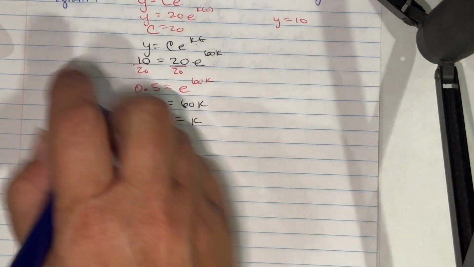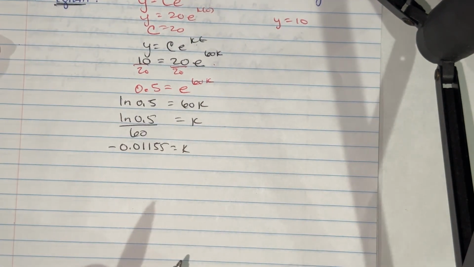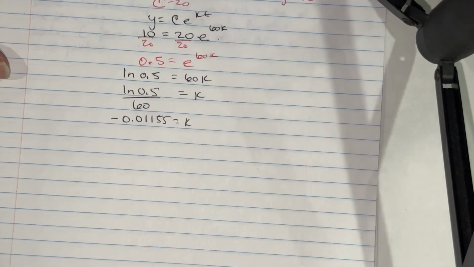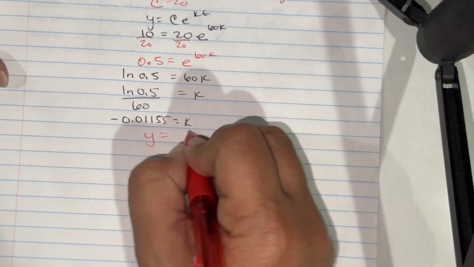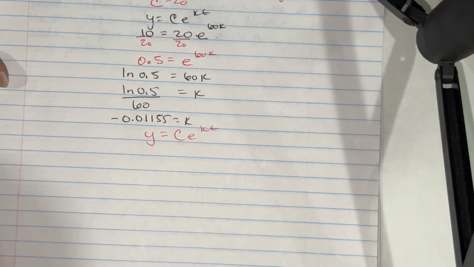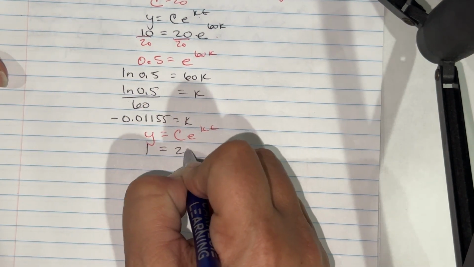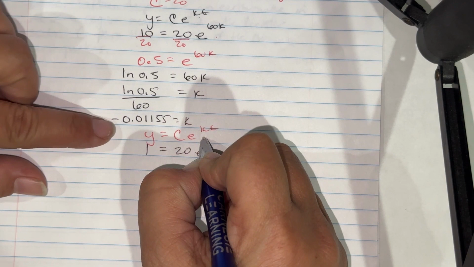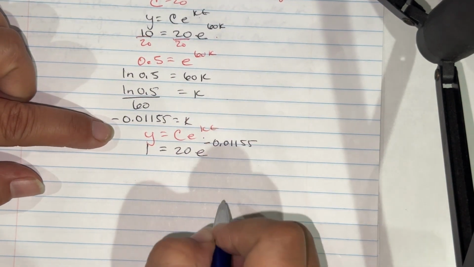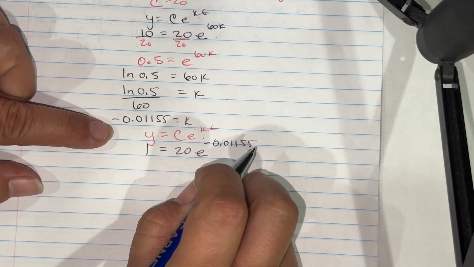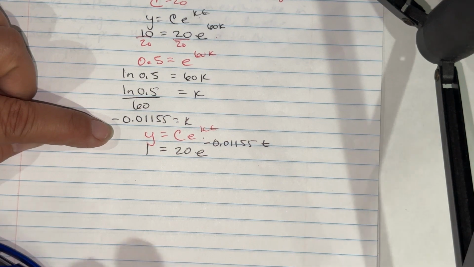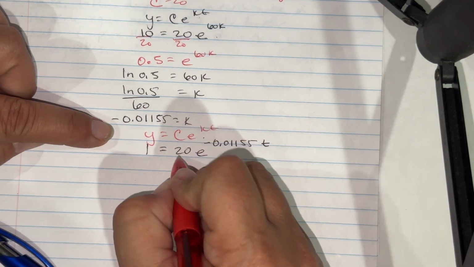Now it says they want to reach 1 gram, so that's our value for y. Again, we go back to the original equation: y equals Ce^(kt). We need to reach 1 gram. We started out with 20. We know our k value, negative 0.01155. And remember, we need to find our time frame. We're trying to find t now, so we're dividing both sides by 20.